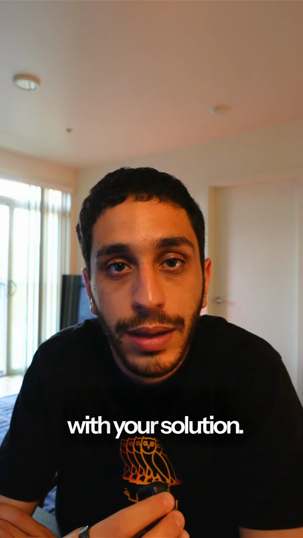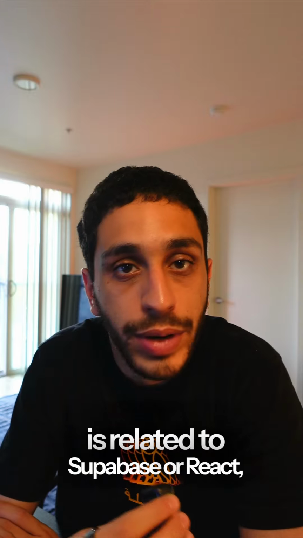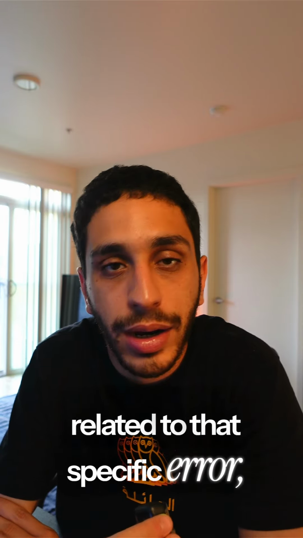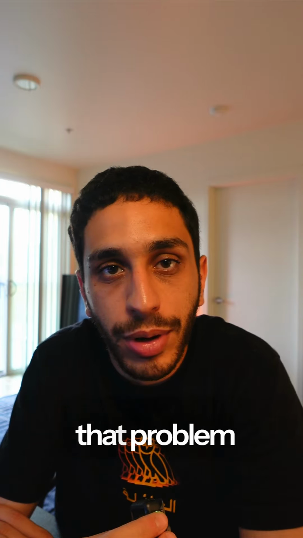And last but not least, always tag documentation with your solution. If your error is related to Supabase or React, for example, search for React and Supabase documentation related to that specific error, and it will help your AI one-shot that problem very easily.